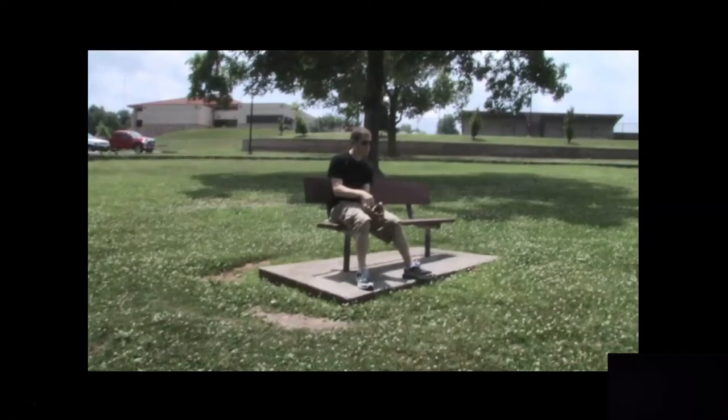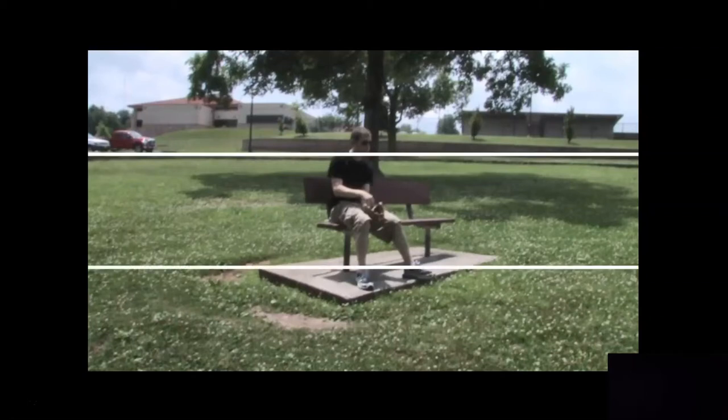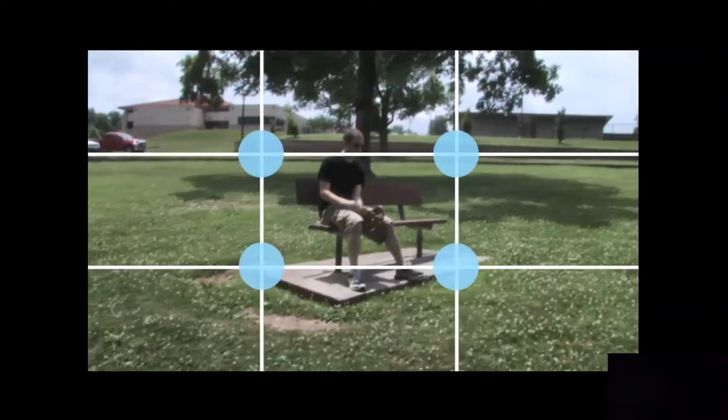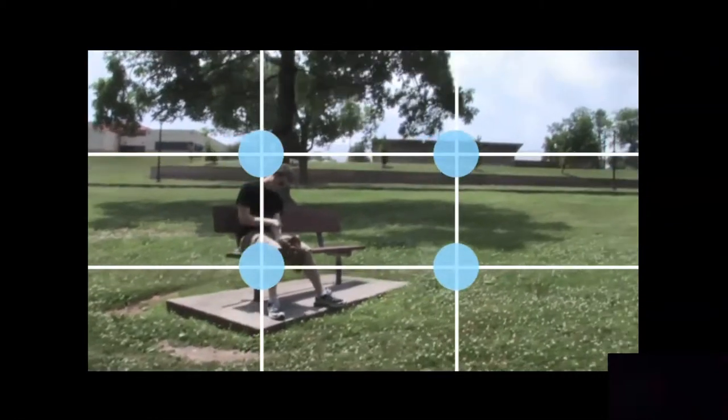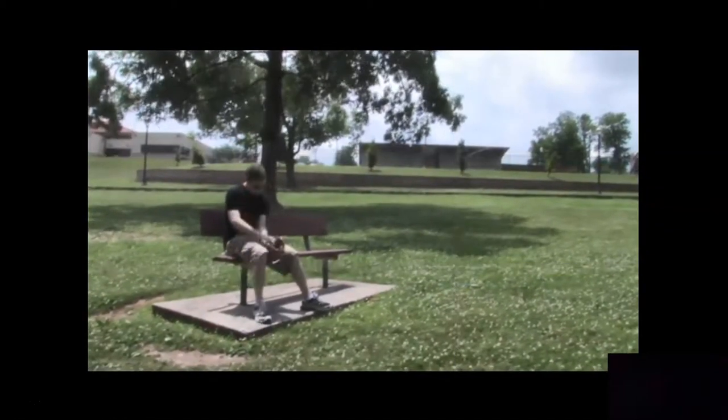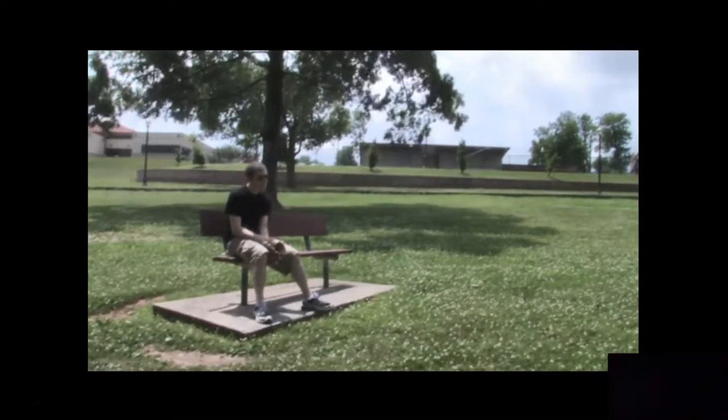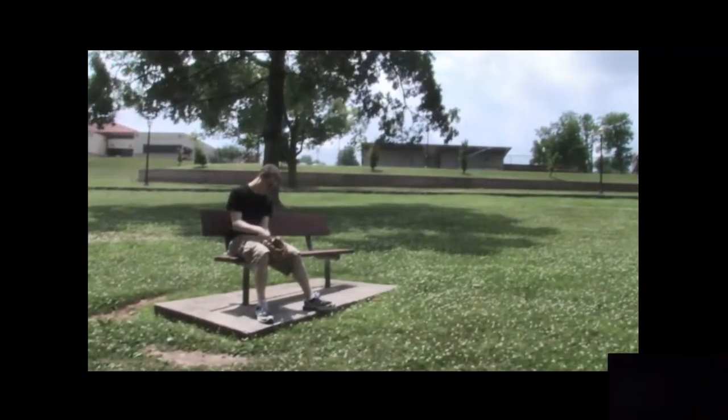When looking through your viewfinder, imagine 2 horizontal and 2 vertical lines, dividing your screen into 9 boxes, kind of like a tic-tac-toe board. The rule of thirds says to put your subject in one of the 4 crosshairs. And when your subject's over in one of these crosshairs, it causes the viewers to move their eyes across the image. And this is starting to look really familiar.